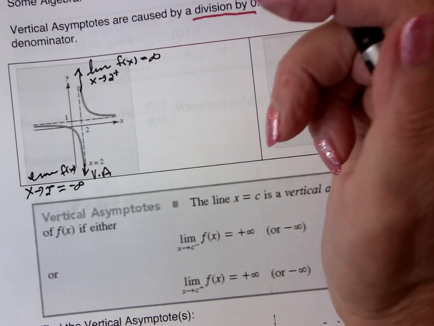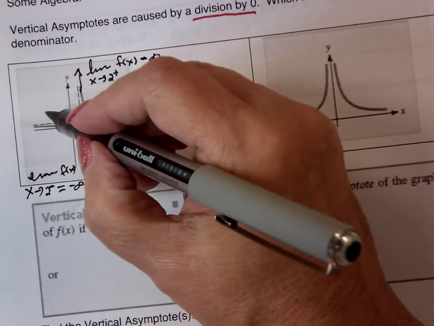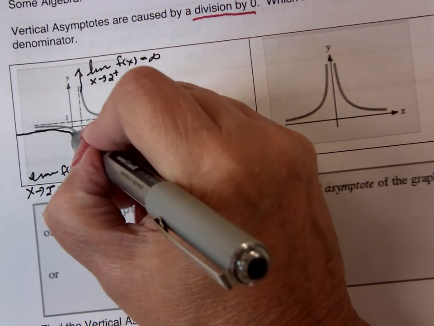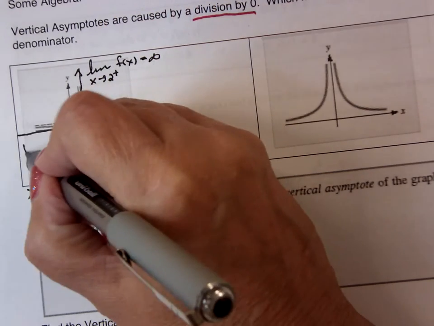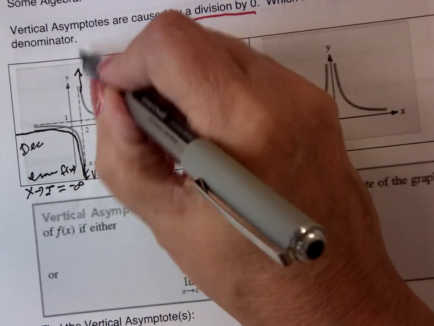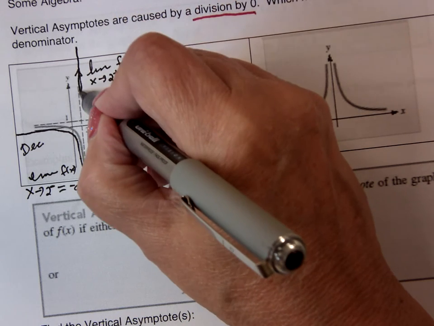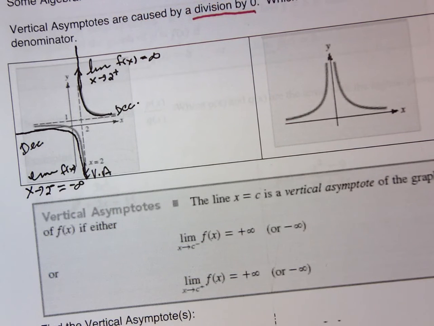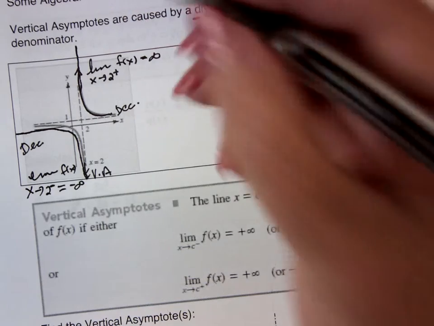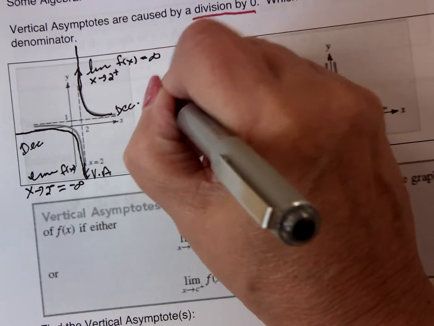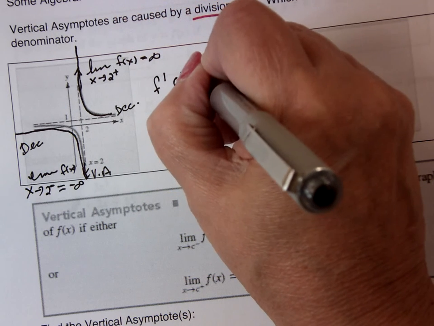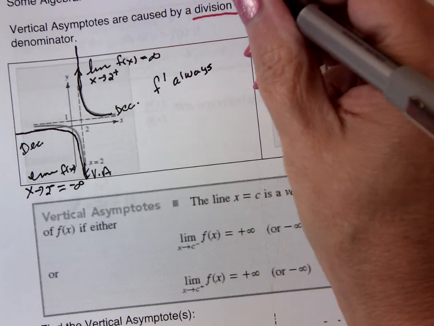Now, the other thing that I look at when I see this guy is that if I go from left to right, he's coming in decreasing, and then on the other side of the VA comes back in decreasing. This says that f prime is always negative.